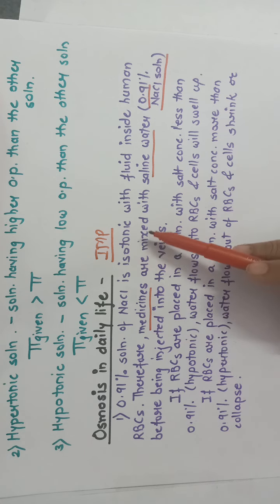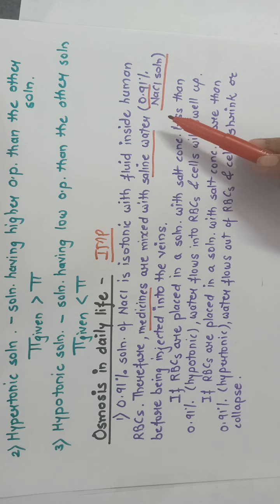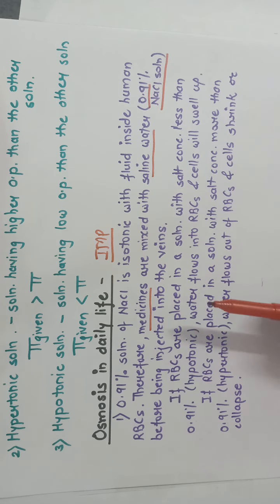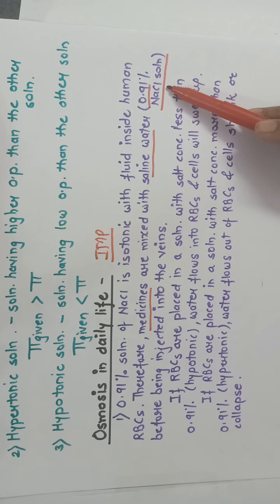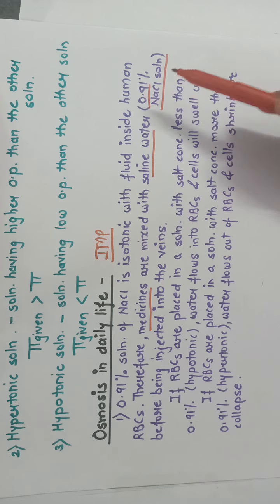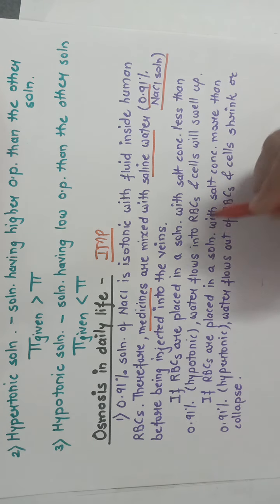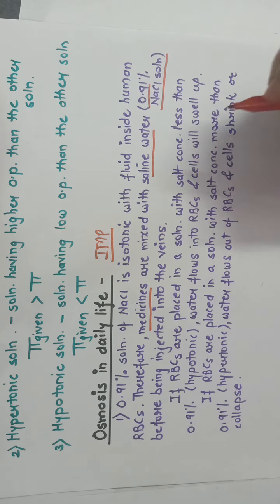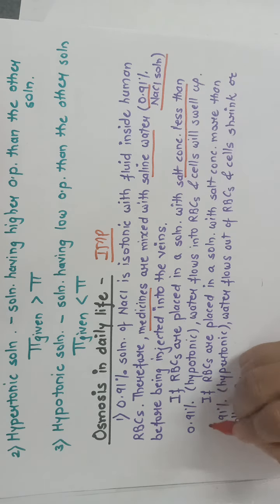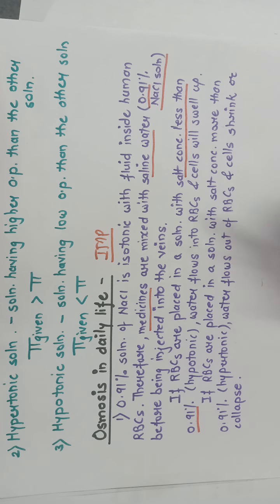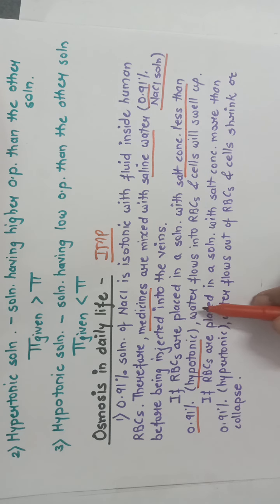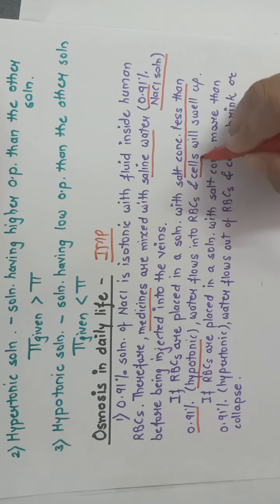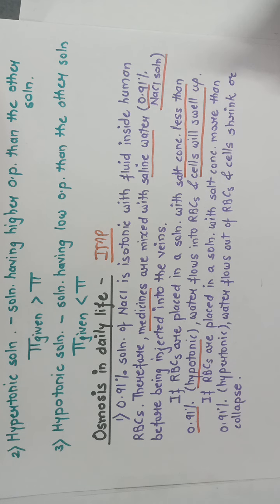As a result, the medicines which are given in our body will not harm RBCs, and therefore all the medicines are mixed with saline water or 0.91% NaCl solution. Now what will happen if the concentration varies? If the RBCs are placed in a solution with salt concentration less than 0.91%, now this saline water will become hypotonic for RBCs. The water will flow into RBCs and the cells will swell up. As a result, they will burst.